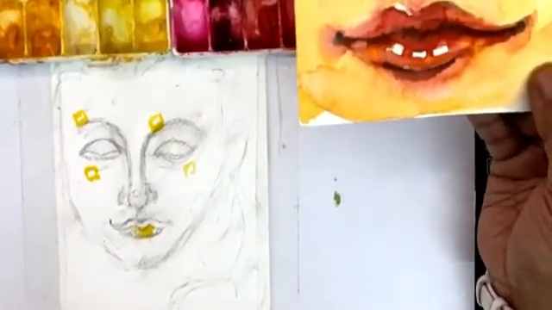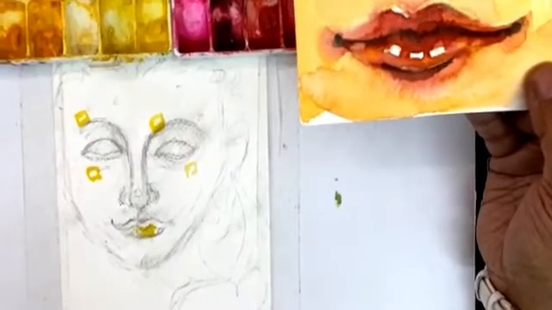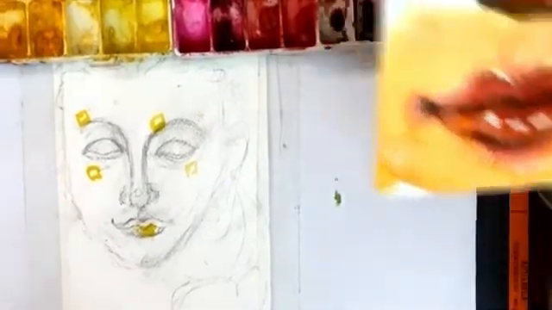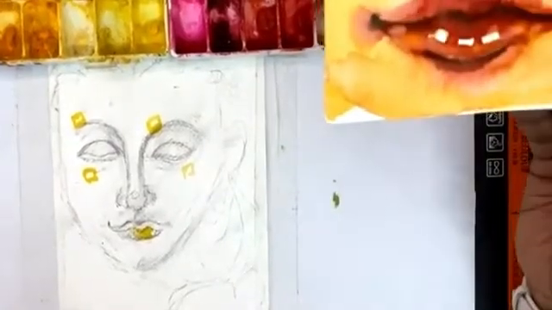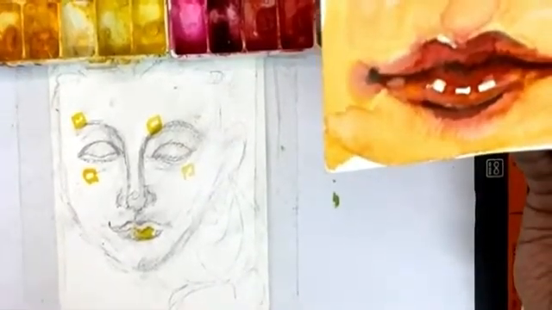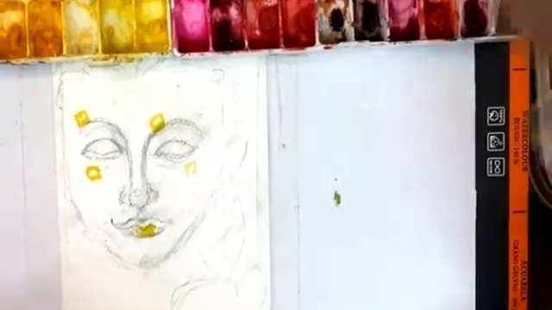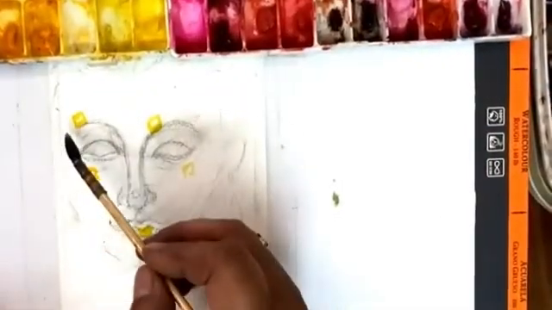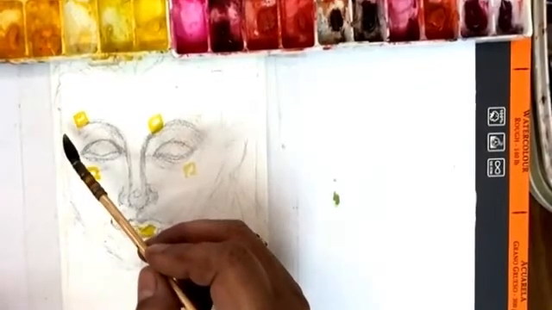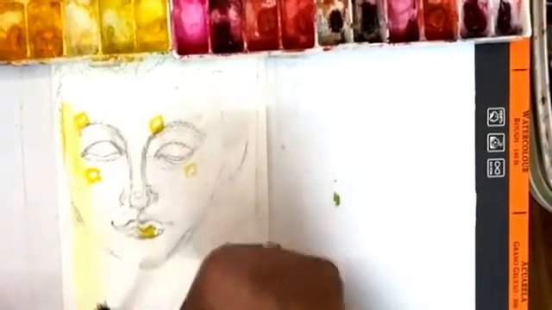So these effects I have achieved, and now I want to do the rest with you. I am going to paint this Buddha with you. What I did was make the highlight area and then spread the paint elsewhere.